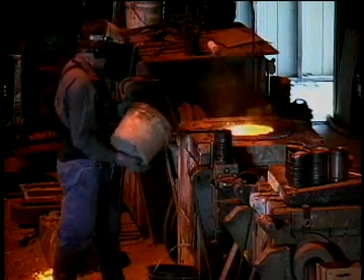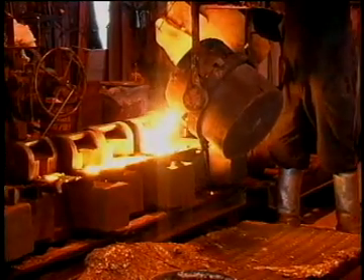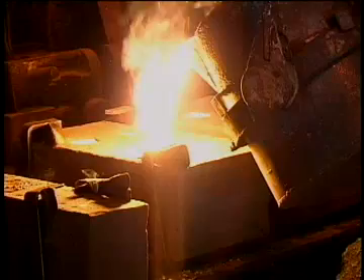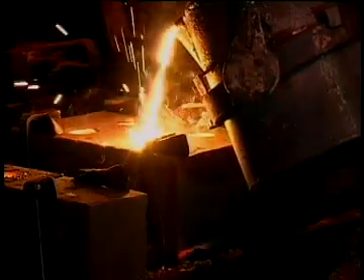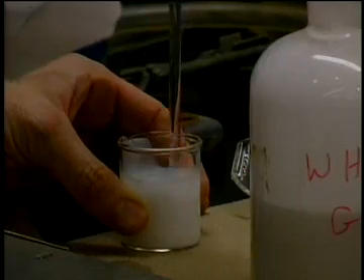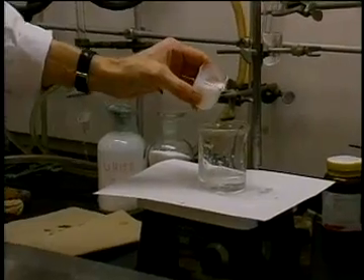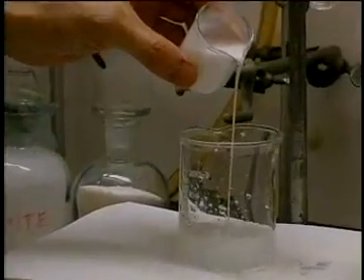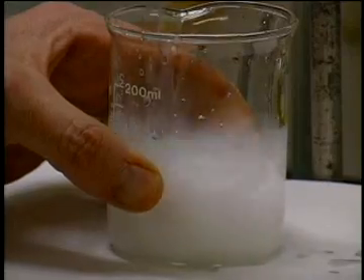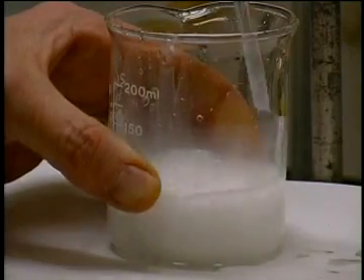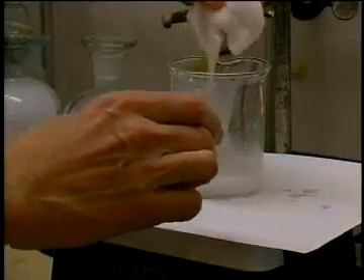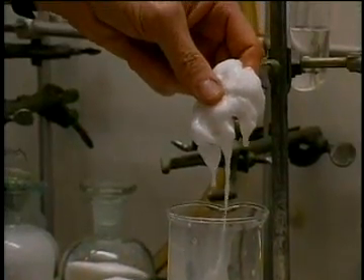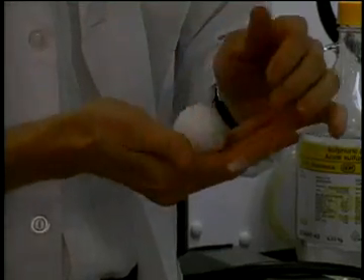Metals can be melted together and form new alloys with a different chemical composition than the original. Plastics are made by combining different types of elements. In the process, new substances with unique qualities are created.